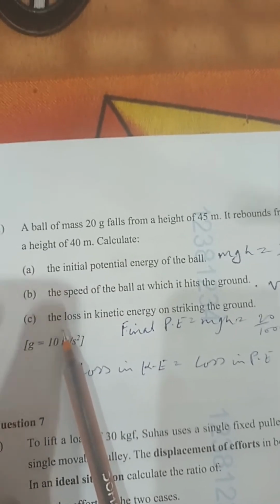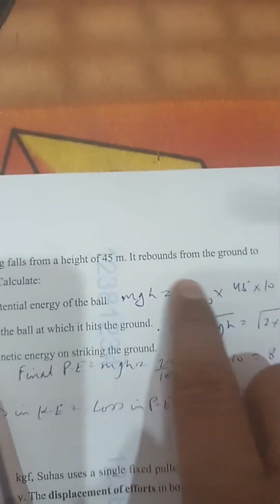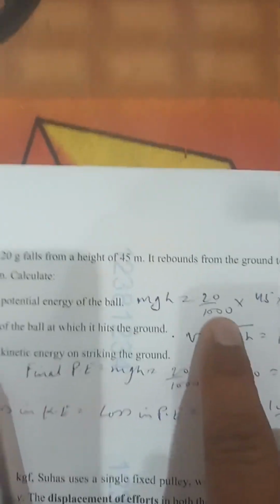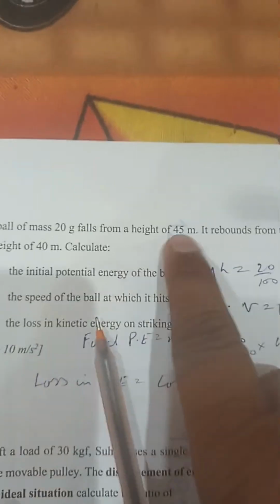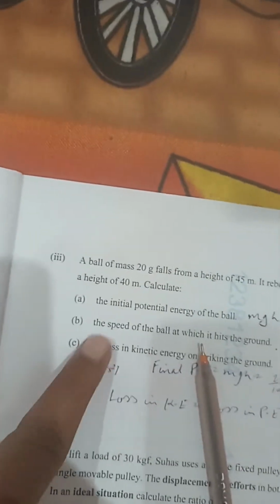Calculate first initial potential energy. Okay, direct formula based on mgh. So m is 20 gram, change it into kilogram, 20 upon 1000. Then g, they have already given 10, height is 45 meter. So in the first part, the initial potential energy is 9 joule.